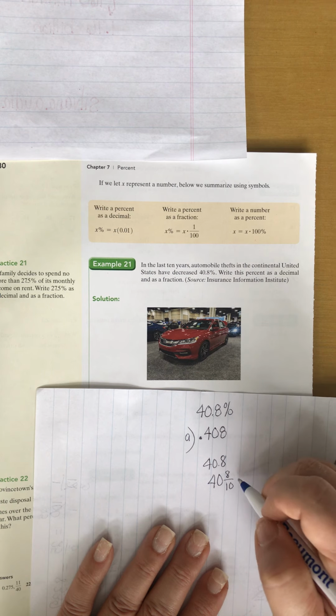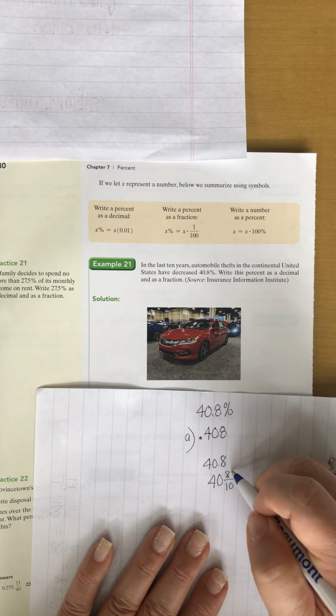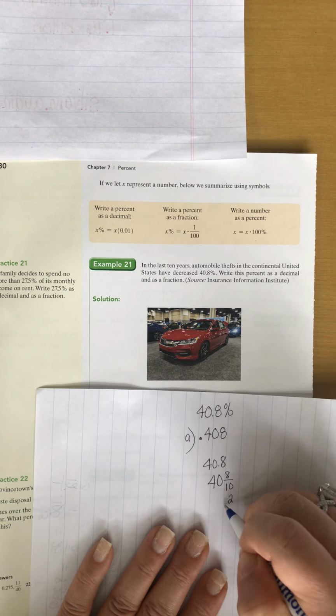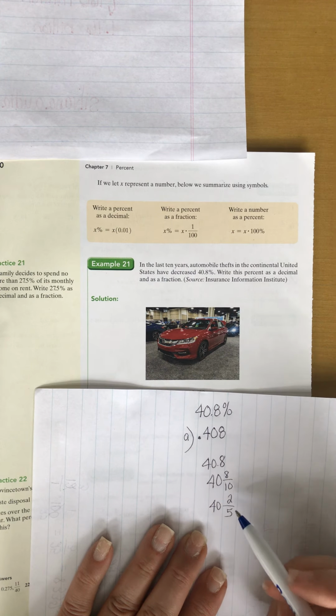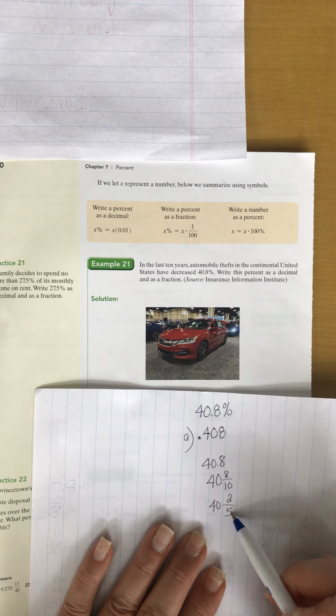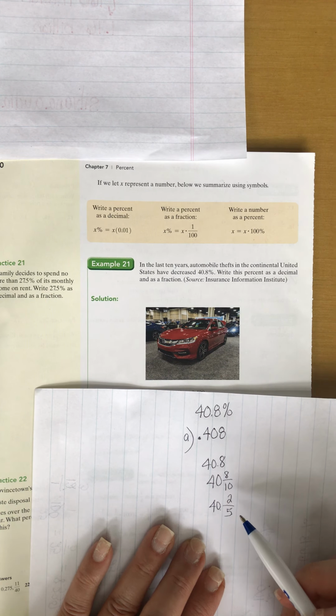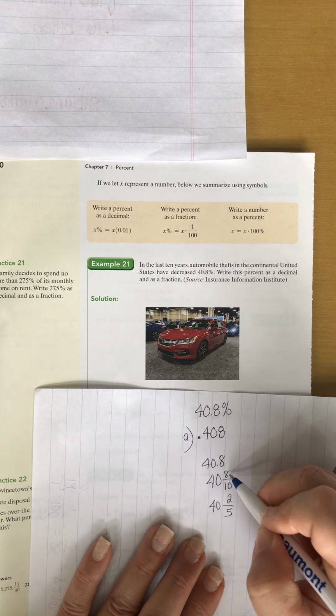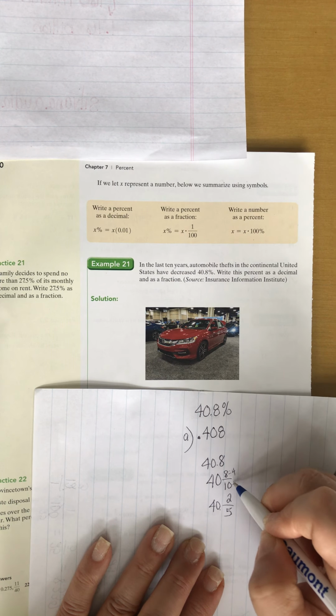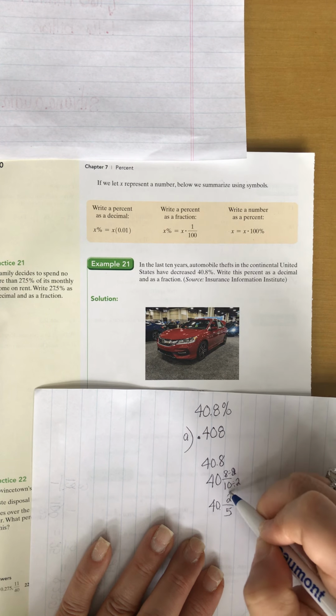What I would do, I would simplify 8/10 to be 4/5.